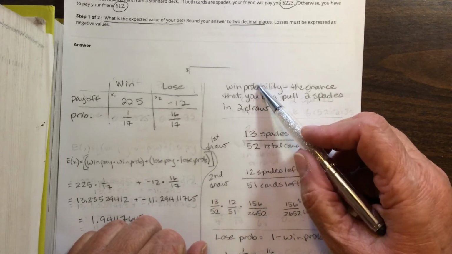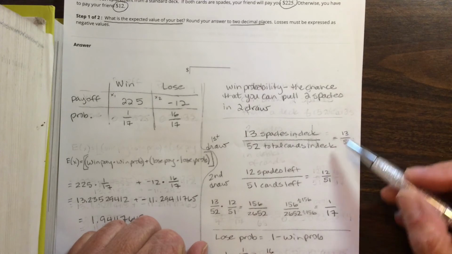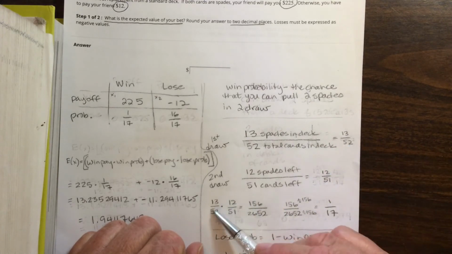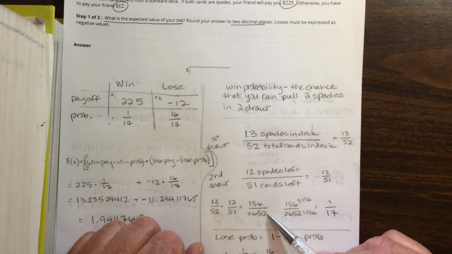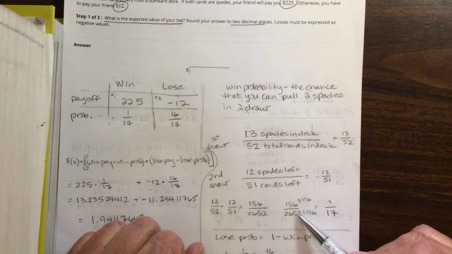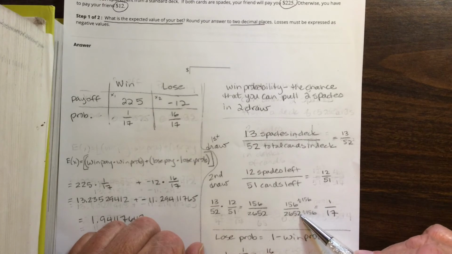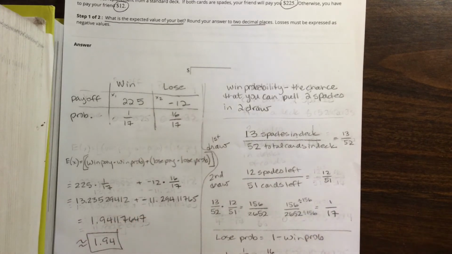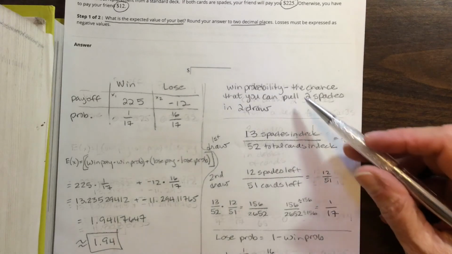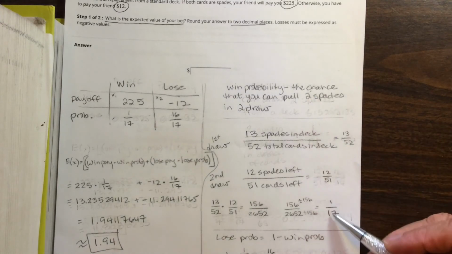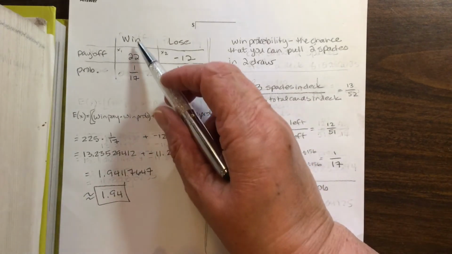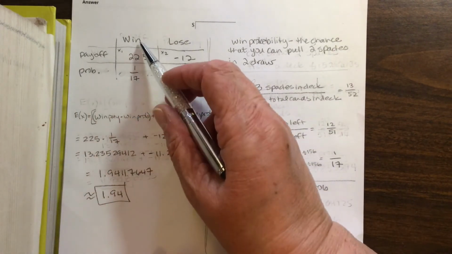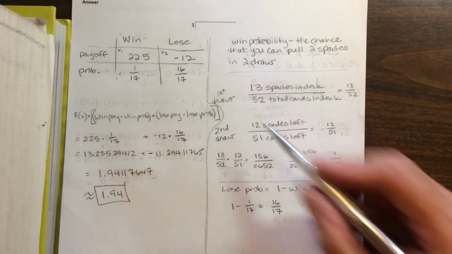So to calculate our winning probability, we're going to multiply these 2 numbers together, multiply across the top and the bottom, and then reduce it. They're both divisible by 156, so we get 1/17 when we reduce that fraction. The probability of winning is 1 out of 17.